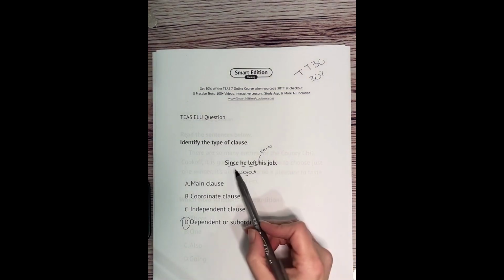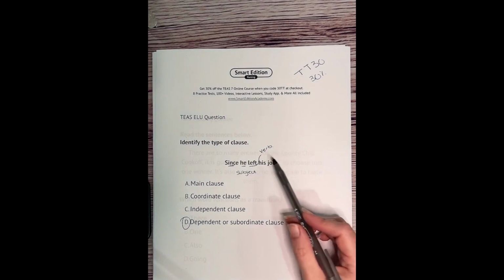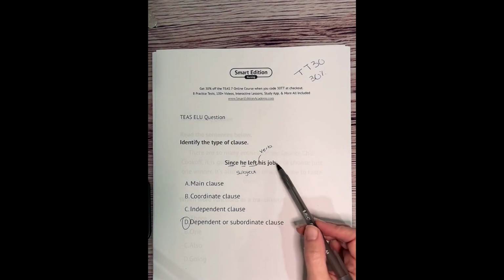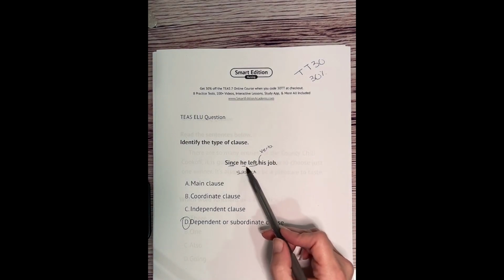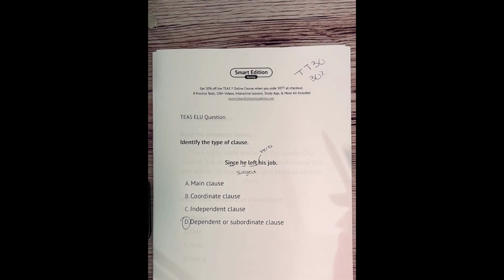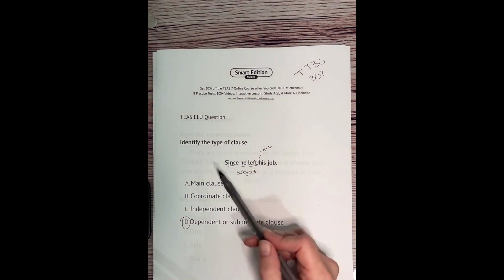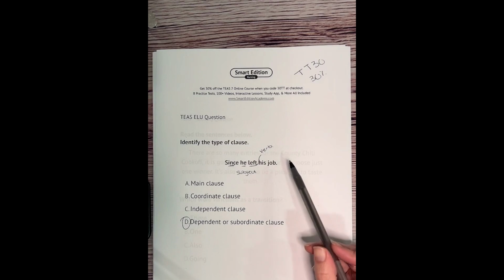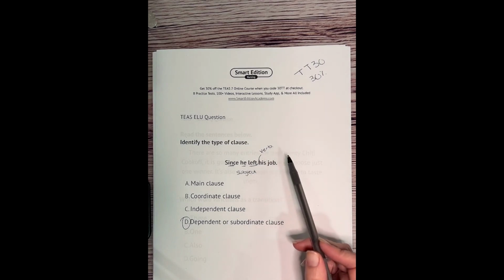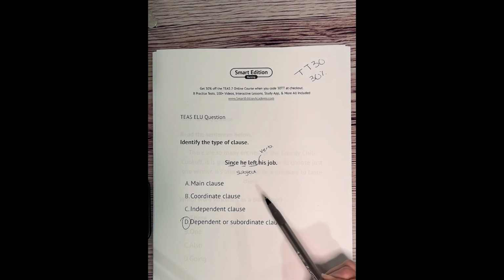For example, what would make this sentence complete is you could say something like, since he left his job, he has been happier, right? That would make the sentence complete. And then that would make it a stronger complete sentence.